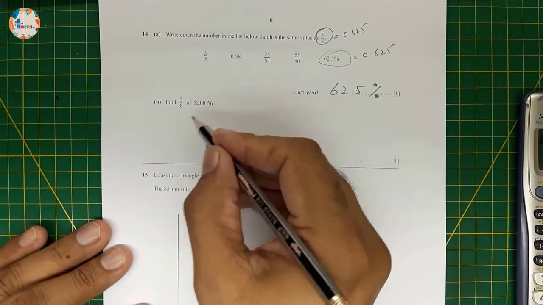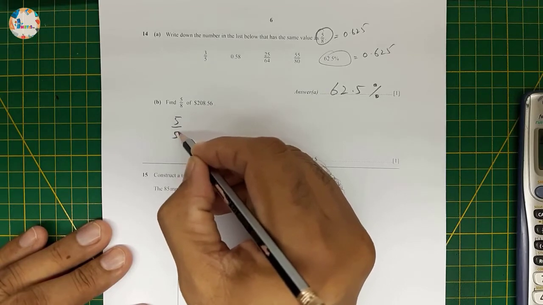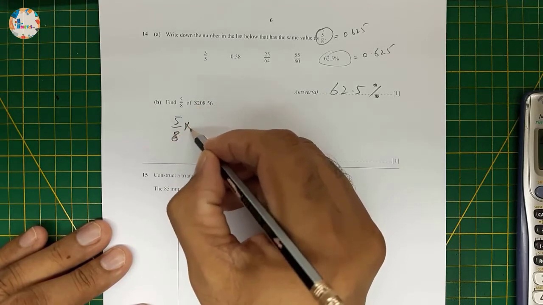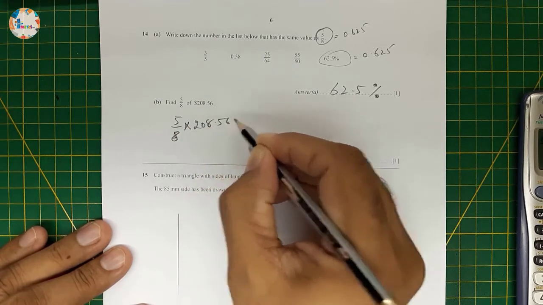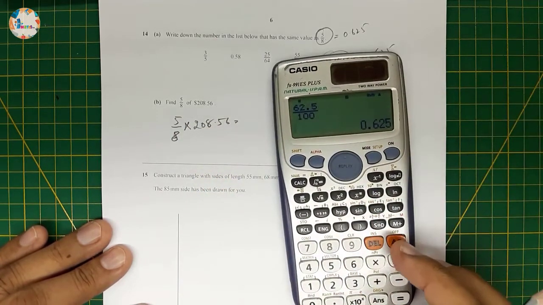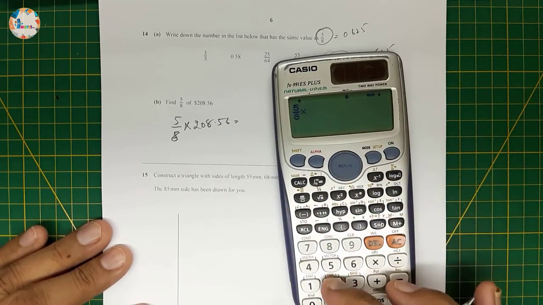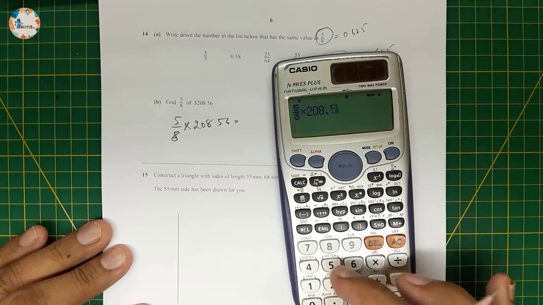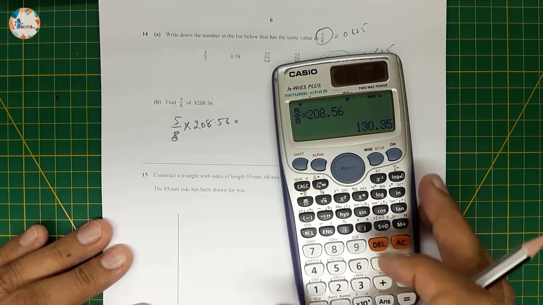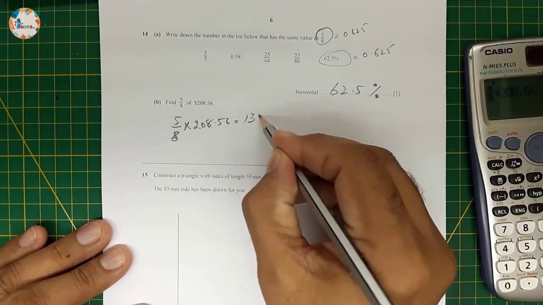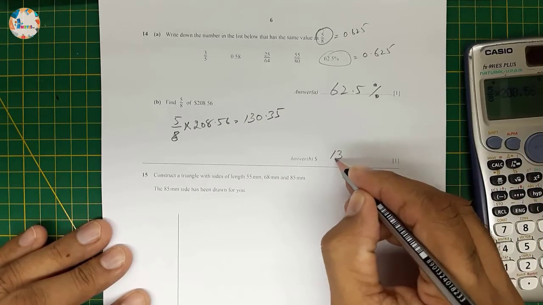Find 5 over 8 of this one. So "of" means multiplication in mathematics. So we can write 5 over 8 of 208.56, and this will result in 130.35. 130.35 will be our final answer.